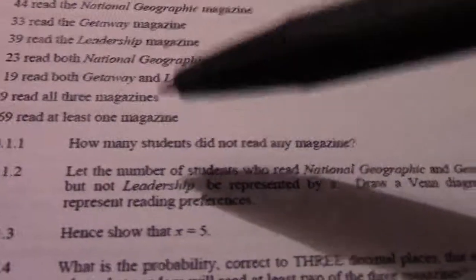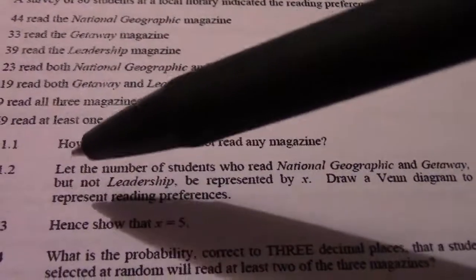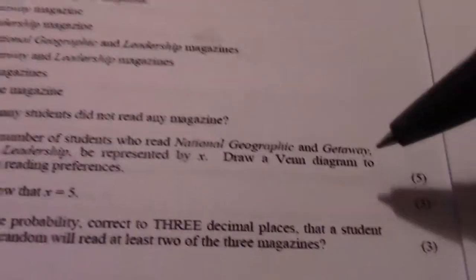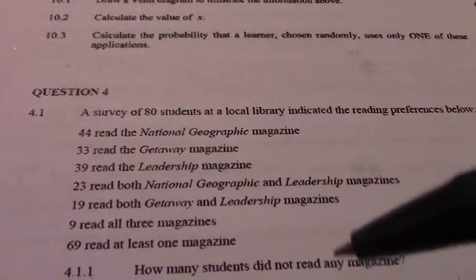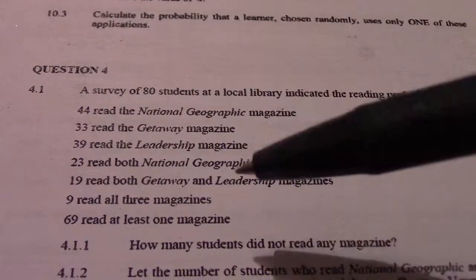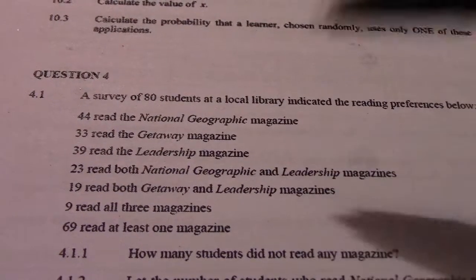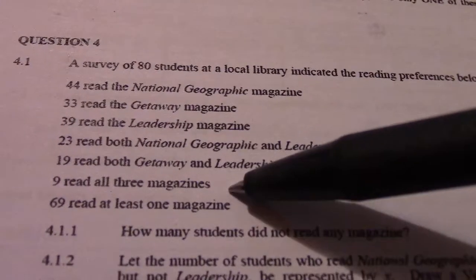Right, 4.1.2. Let the number of students who read National Geographic and Getaway but not Leadership be represented by X. Draw a Venn diagram to represent your reading preferences. So I say, whenever we start with a Venn diagram, we start where all 3 circles intersect, and as I said, in grade 12 we're always dealing with 3. So 9 read all 3 magazines.